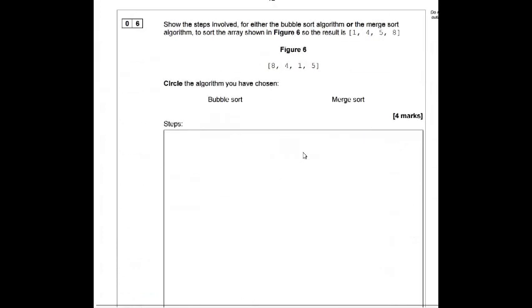Right. Number 6. A little bit more involved. So we need to show the steps involved for either the bubble sort algorithm or the merge sort to sort the array in figure 6. So the result is 1, 4, 5, 8. At the moment, we've got 8, 4, 1, and 5. We can either do a bubble sort or a merge sort, and we would have to circle the one we want to do.